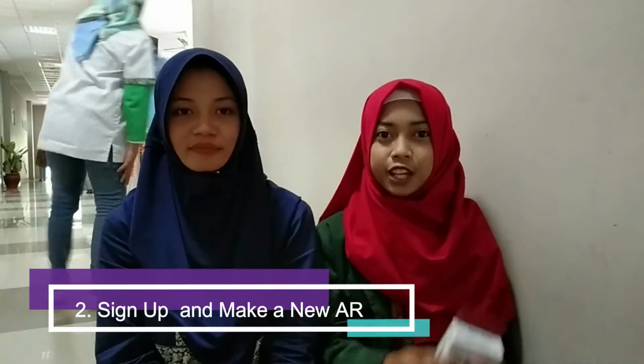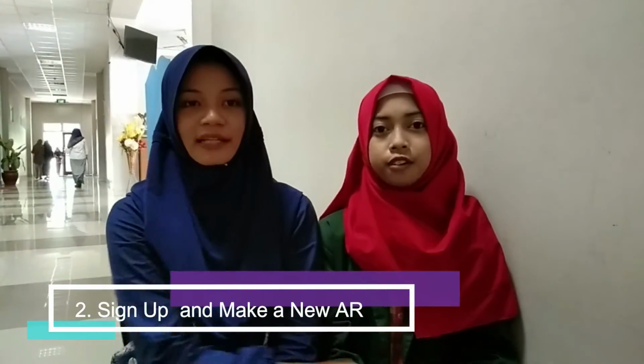Now we would like to tell you how to make augmented reality with this picture. Before that, firstly, we have to download HP Reveal and you must create an account. After that, you must log in. After you log in, you can make an augmented reality with yours. For example, we use this. We choose this picture to make augmented reality. Now, check this out.